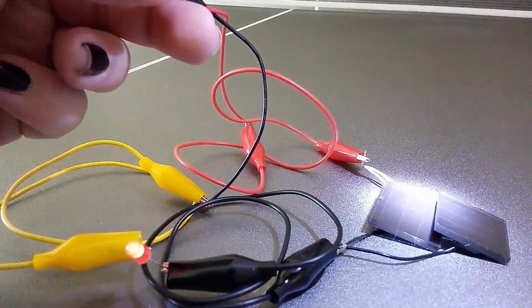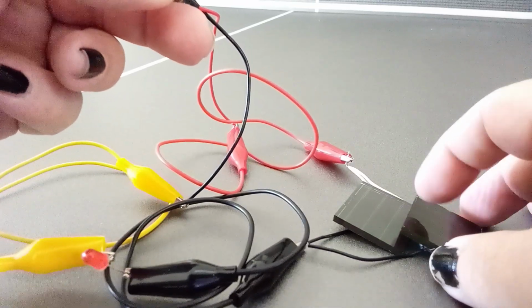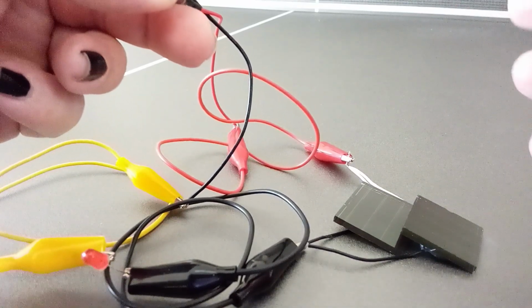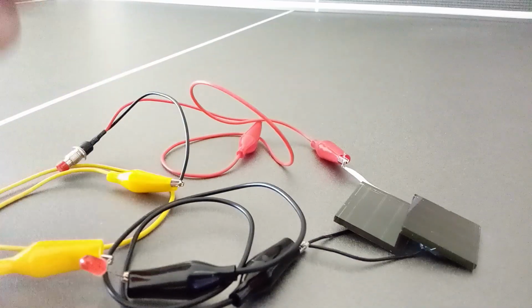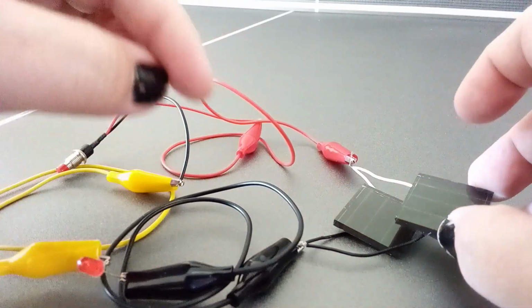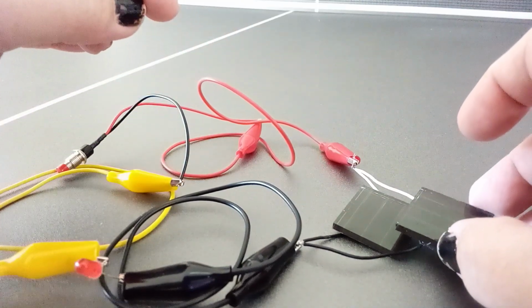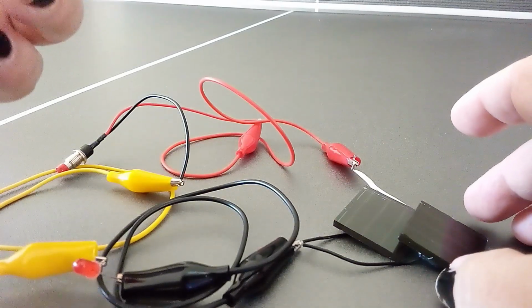Although we don't call this a photoelectric effect, we call this a photovoltaic effect, which is a similar concept, but different because, like I mentioned, the photoelectric effect is when light shines on a metal. This technically is not a metal. The material used for solar cells is a semiconductor, so it's a semi-metal pretty much, but the concept is the same.